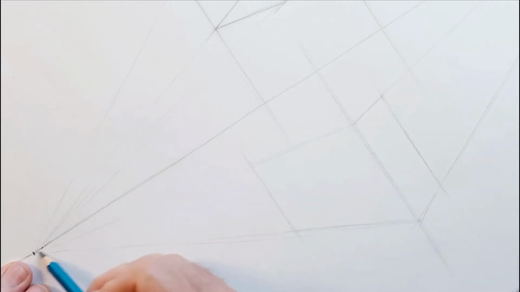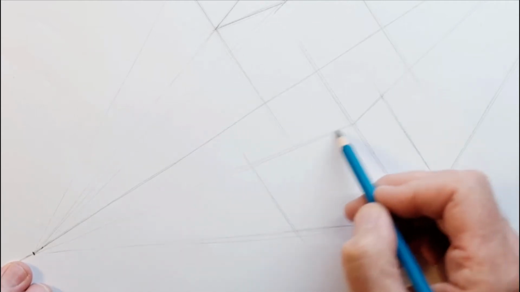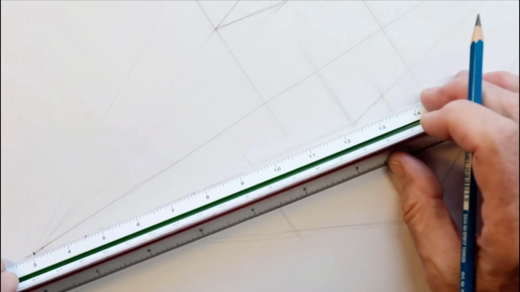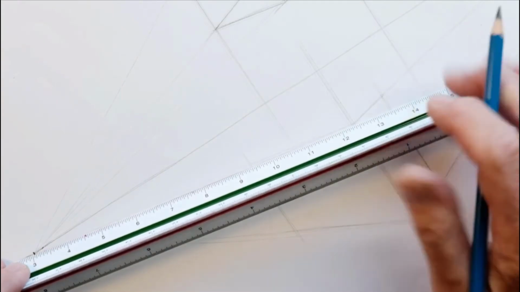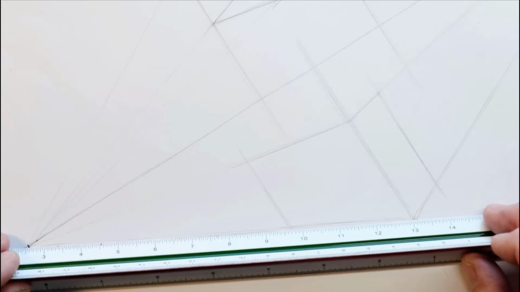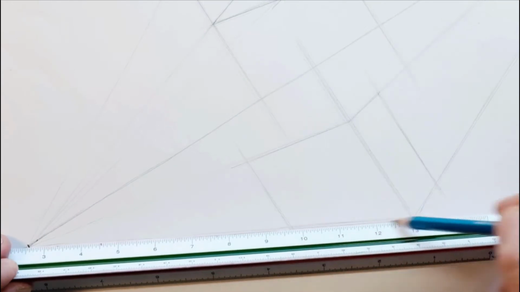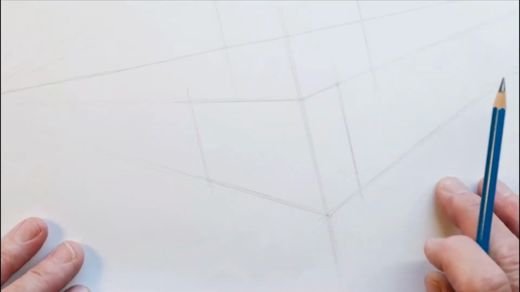If you keep repeating that to yourself, and use your ruler if you can't quite get it. It'd be better to have a few lightly ruled lines than to have really inaccurate lines.